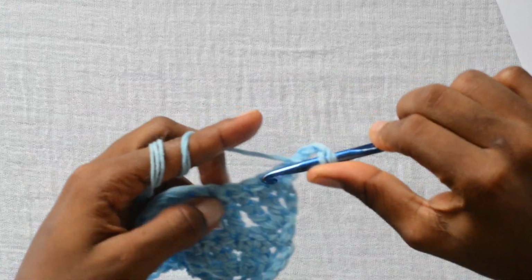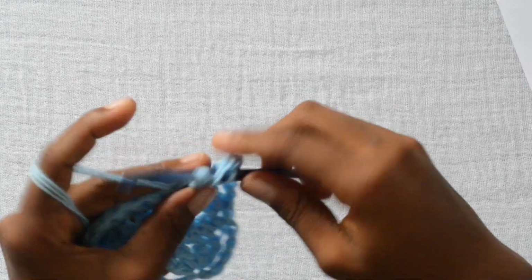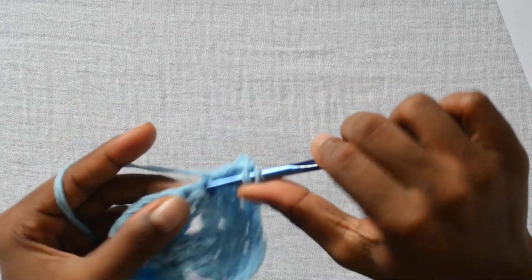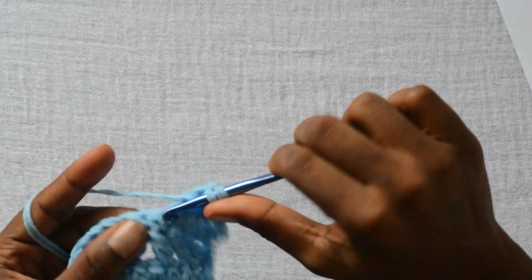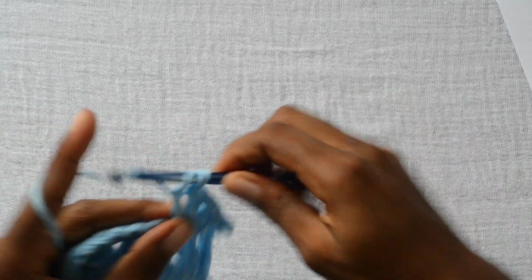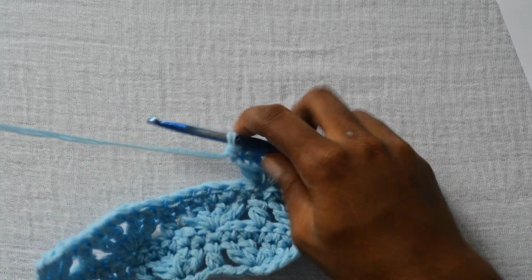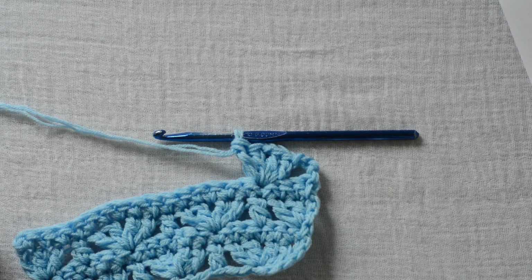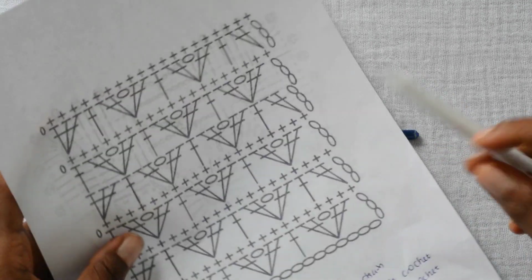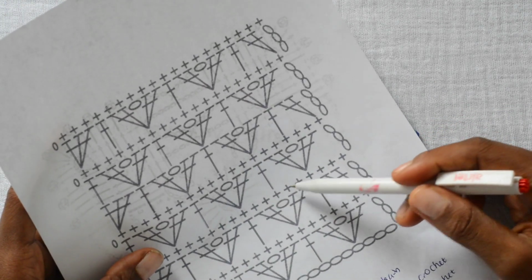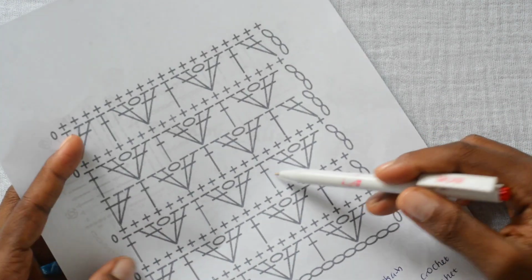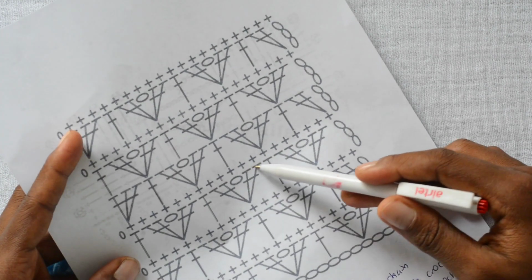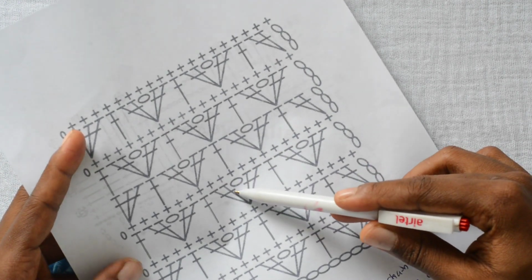See, I'm skipping 1, 2, 3. Then in this one I do 2 double crochets, chain 1, 2 double crochets. I've just finished that. Then I skip 2 single crochets and then I do 1 double crochet. Skip 2 single crochets and do your set of 2 double crochet, chain 1, 2 double crochet.